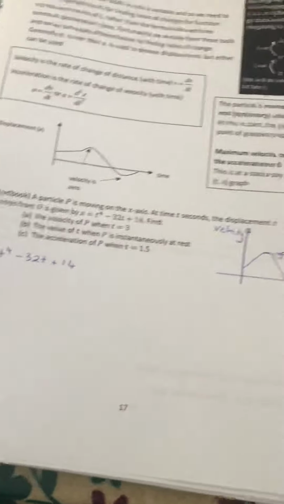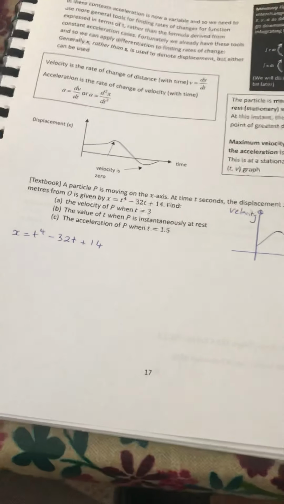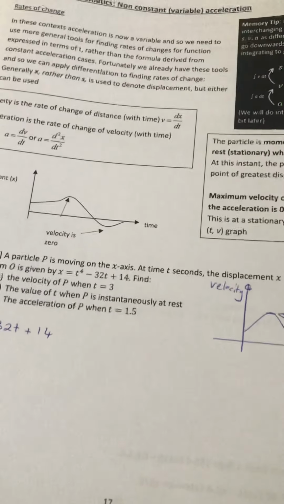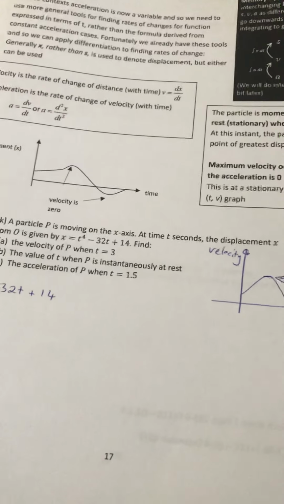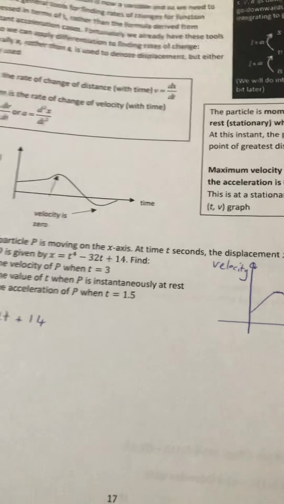Okay, so I'm having a look at this example here. Have a read. You might want to pause the video whilst you have a read. Particle P is moving on the x-axis at time t seconds. The displacement x meters from O is given by this equation here.